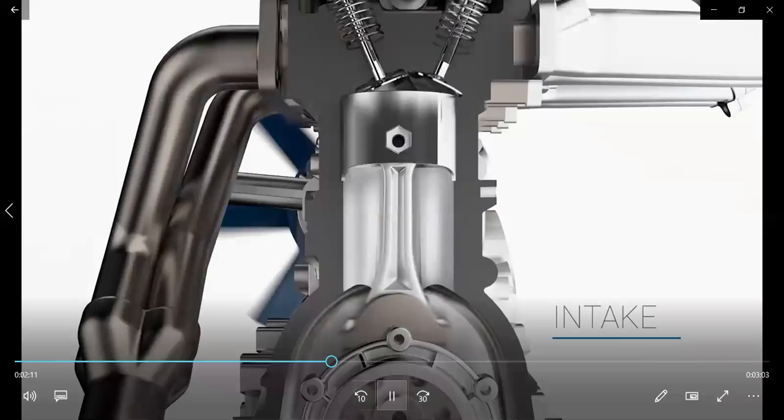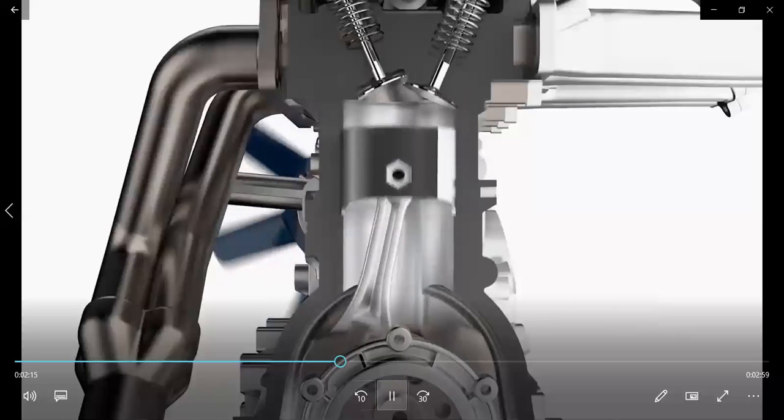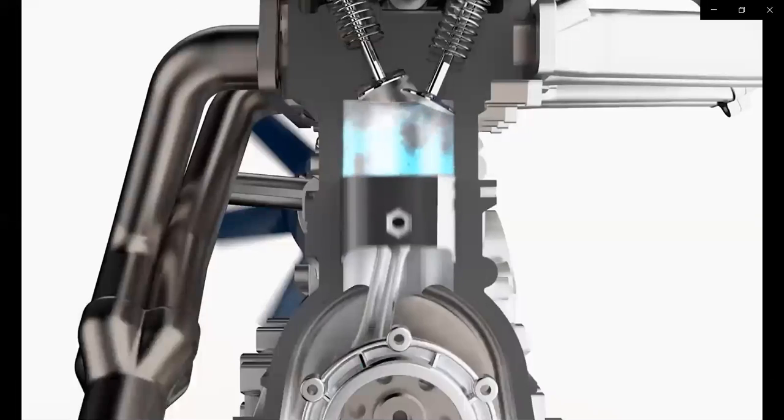First stroke, intake. The valve must be in the open position while the piston pulls an air-fuel mixture into the cylinder by producing vacuum pressure through its downward motion. The air-fuel ratio is generally about 14.7 to 1. That's because fuel cannot ignite alone. It is the oxygen in the air, in fact, that provides the combustion of the fuel. What happens now that the air-fuel mixture is inside the cylinder?